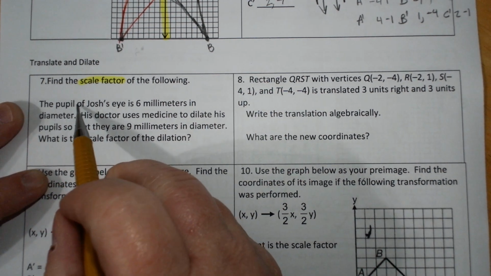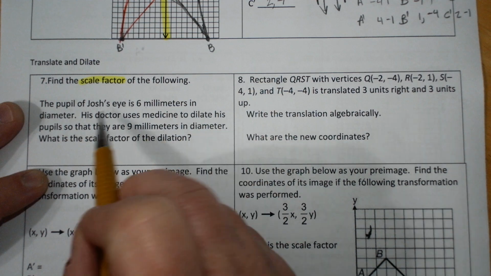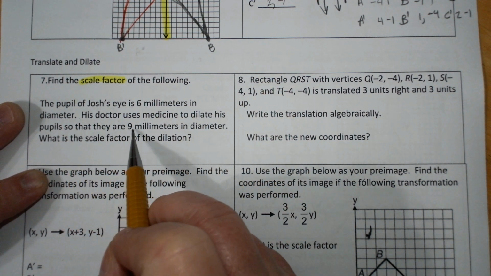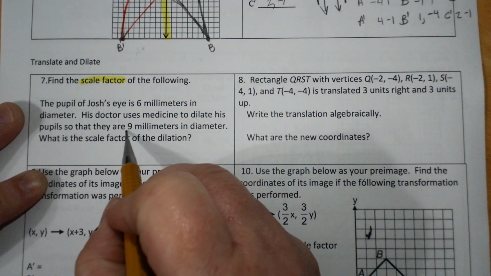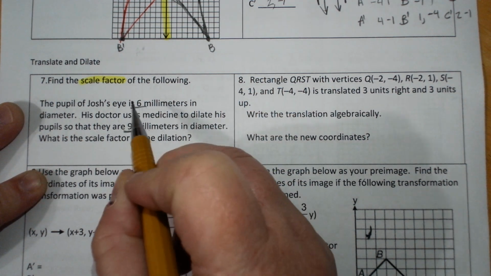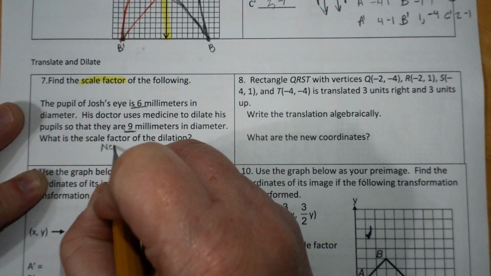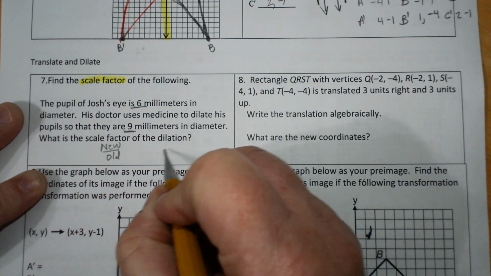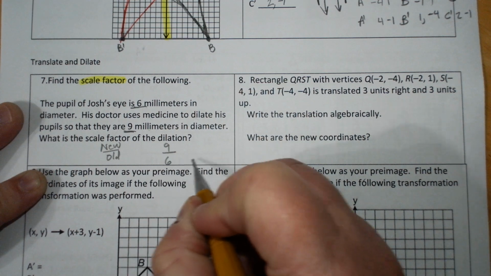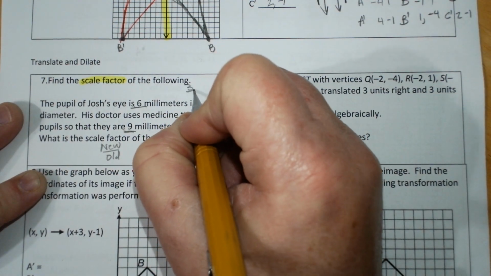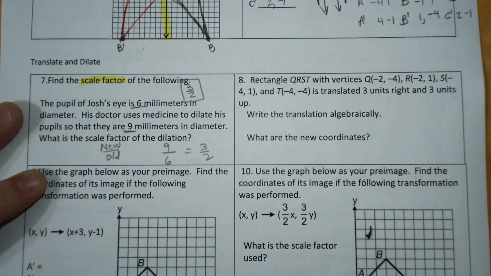So the pupil of Josh's eye is 6 millimeters in diameter. His doctor uses medicines to dilate his pupils, so they are 9 millimeters. So the act is going from 6 to 9. Scale factor is always new over old. His new eyes were 9, his old eyes were 6. I simplified to 3 over 2. My scale factor is 3 over 2.